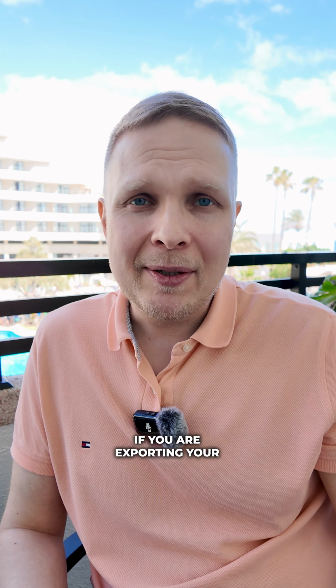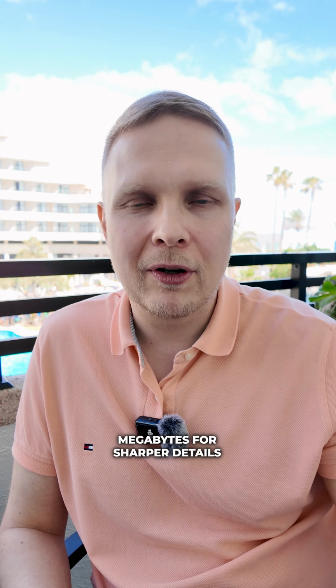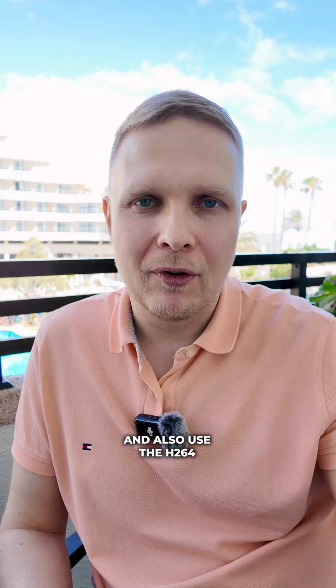If you are exporting your video to TikTok, also export at 1080p at 30 frames per second, use bitrate at about 15 megabytes for sharper details, and also use the H.264 codec.